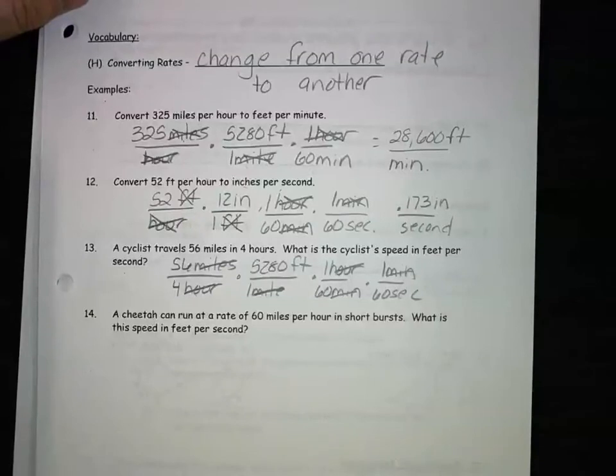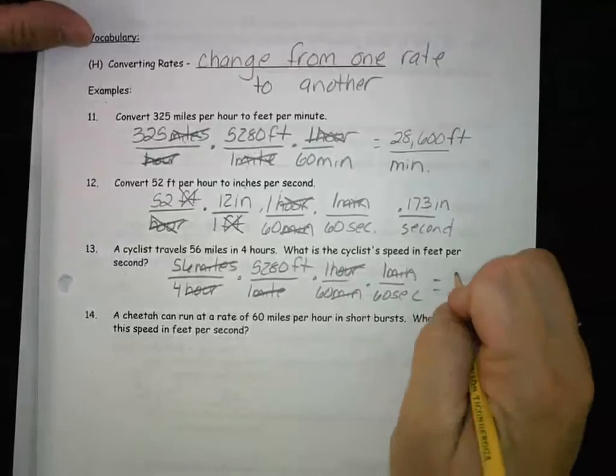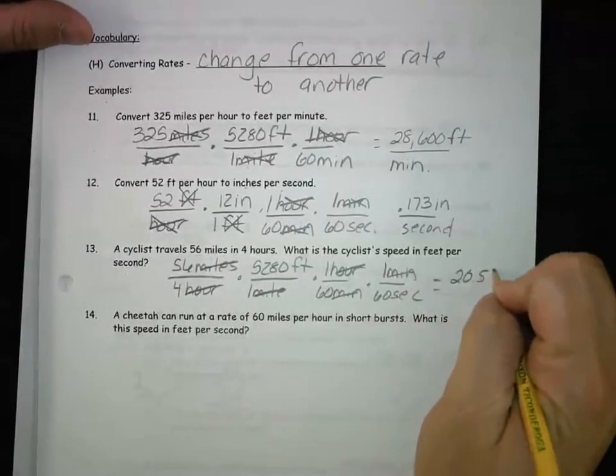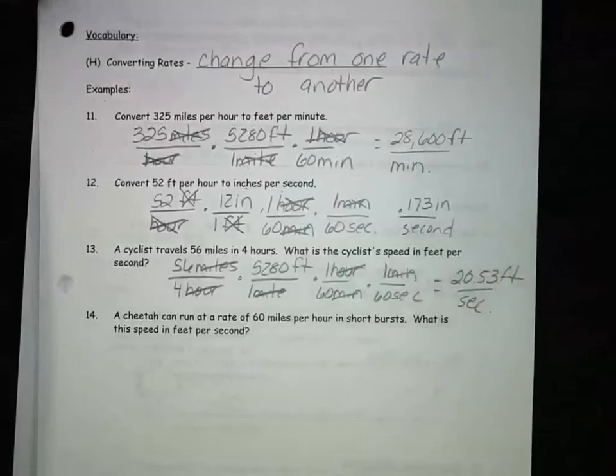And when we divide that out, let's see, 56 times 5,280, and we're going to divide that by 4 times 60 times 60. I got about 20.53 feet per second.